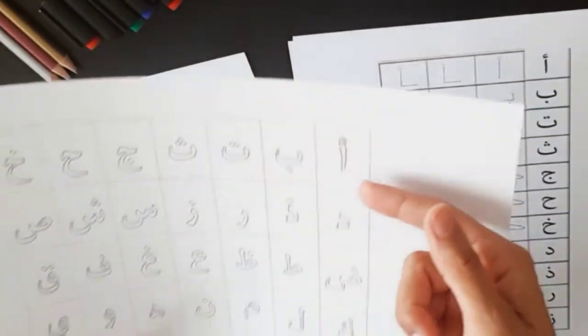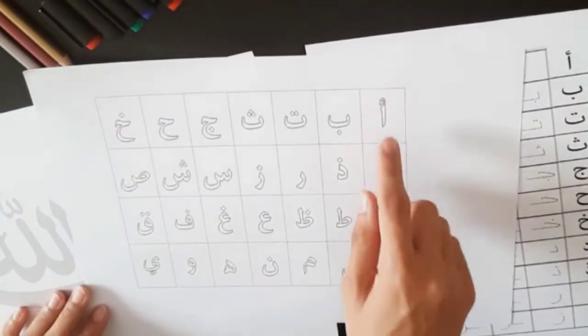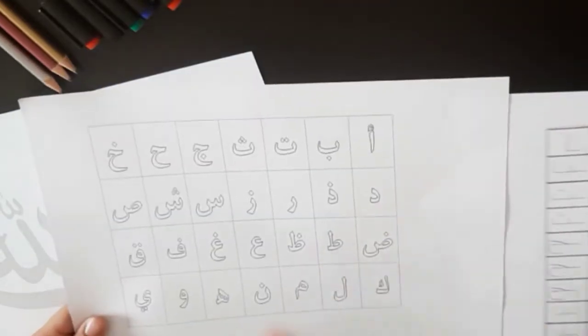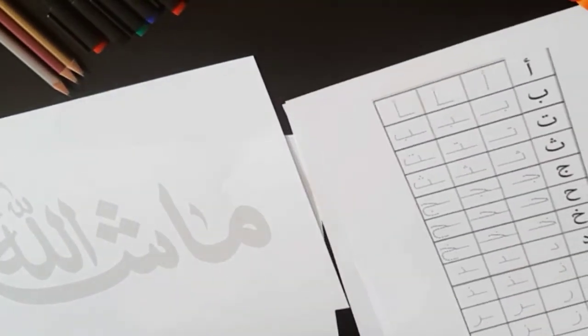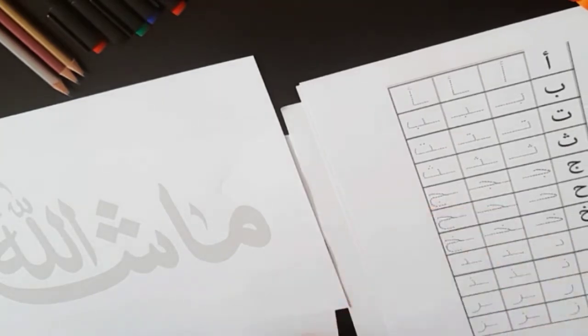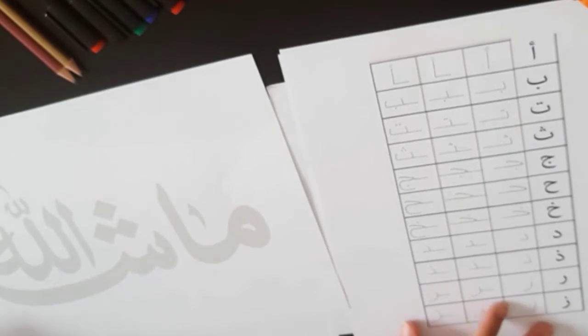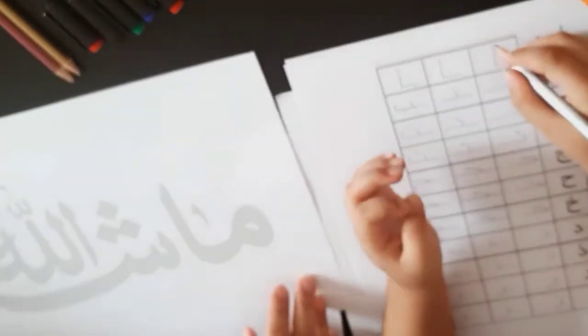Then we have another worksheet. It has Arabic letters in a very simple style which Sufa is going to color using a marker or pencil. So Sufa is going to trace these letters Alif, Ta, Za, and meanwhile I'll tell you how we are going to write this word mashallah. This is also included in today's lesson.